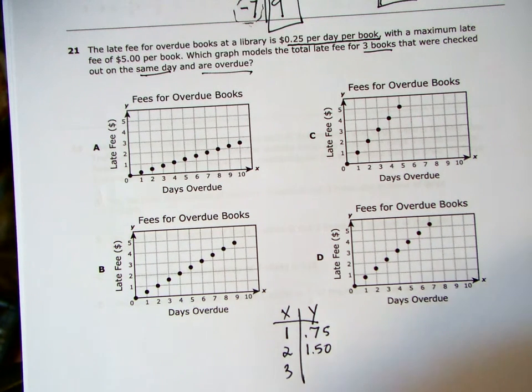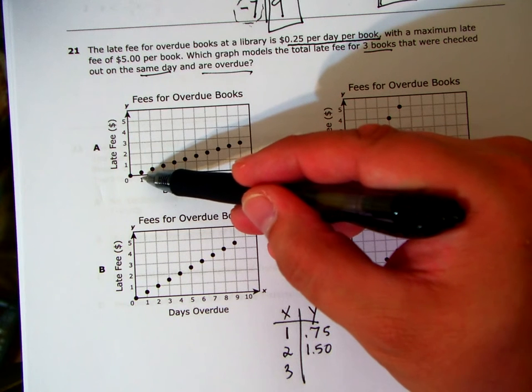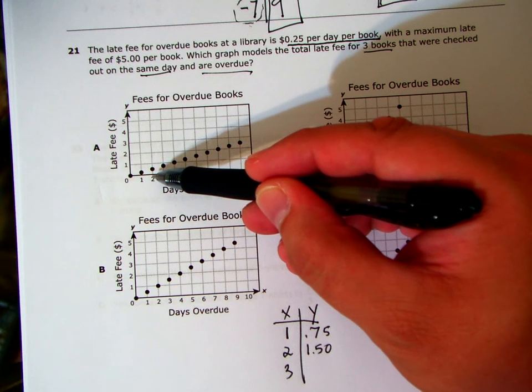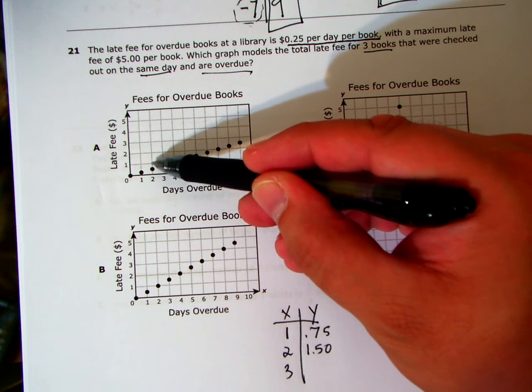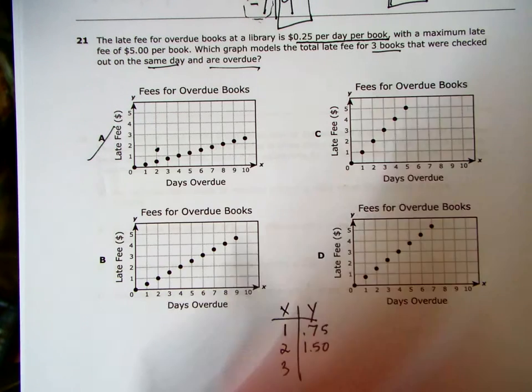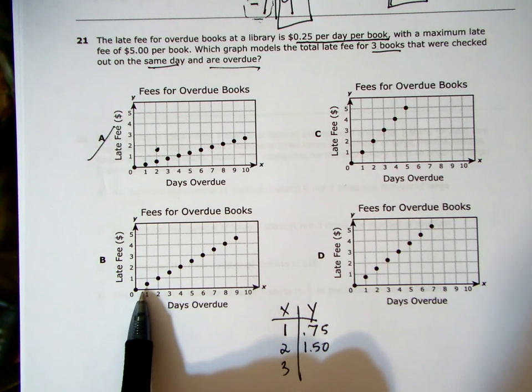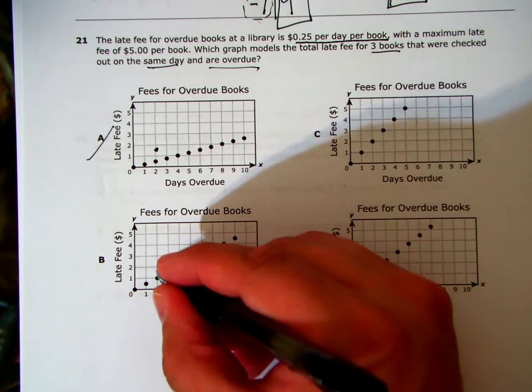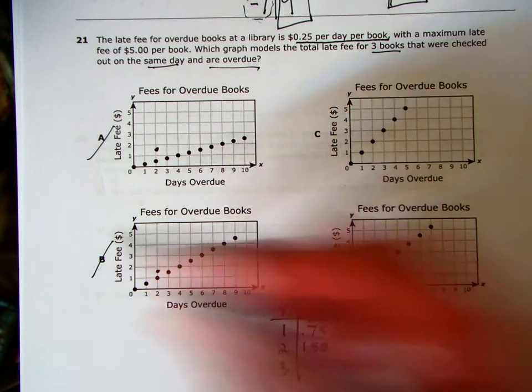So let's look at this. Right here at 1, is that 0.75? Maybe. But for sure we know that 2 is not 150, because 150 is up here, so this is wrong. What about this one? Maybe that's 175, but we know that 2 is not 150 because 150 is here, so it can't be that one.